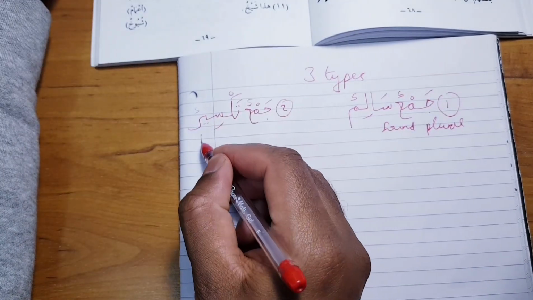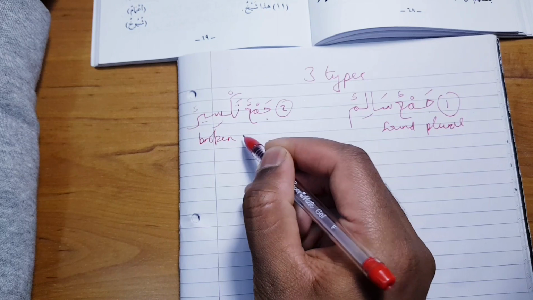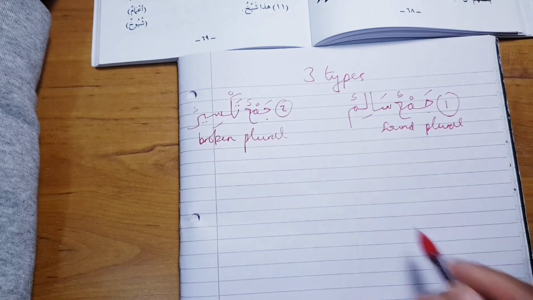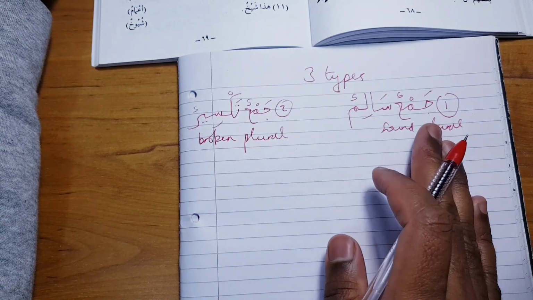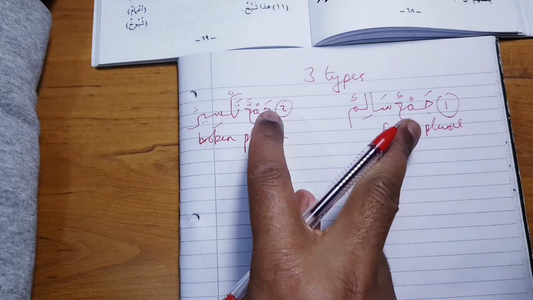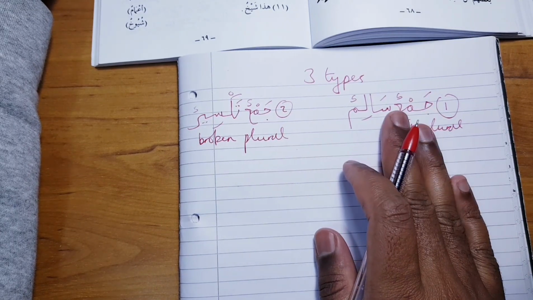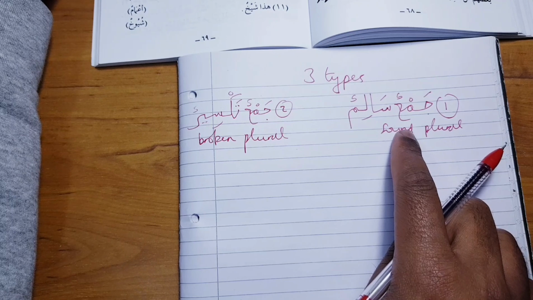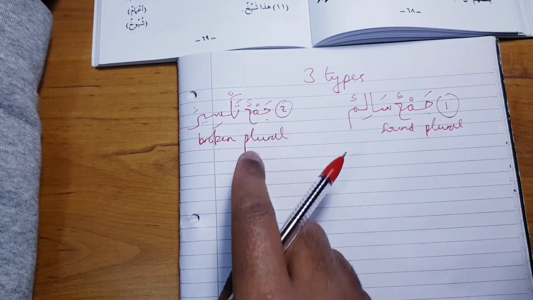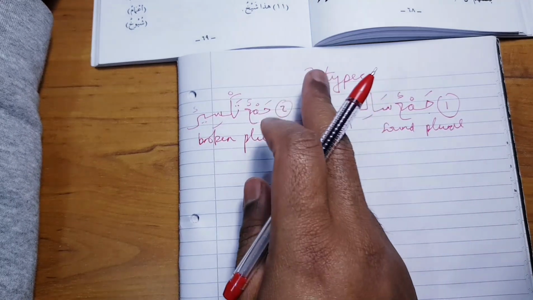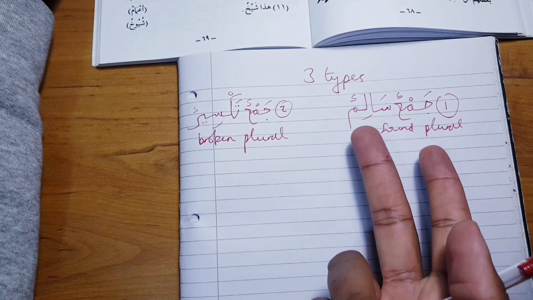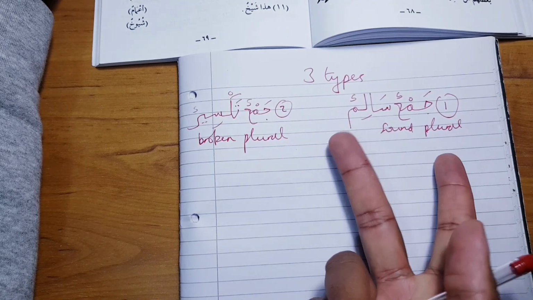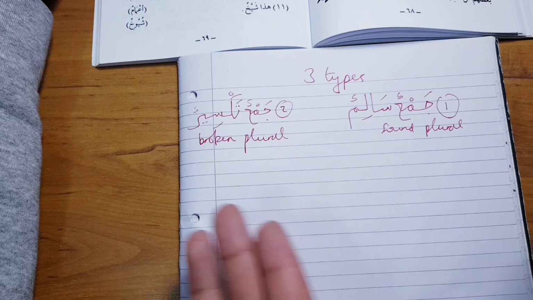And this is broken. Broken plural. So we have 3 types, which are divided into 2. Jam'un salimun is the sound plural. Jam'un taksirun is the broken plural. The reason why I say 3 types is because 2 types are going to fall under jam'un salim. So 1, 2, plus this one is 3 in total.